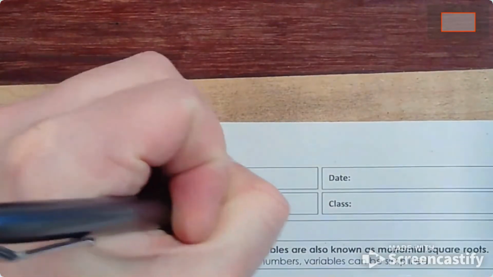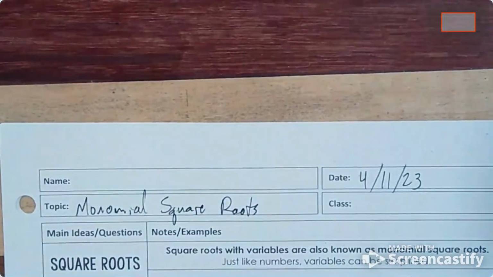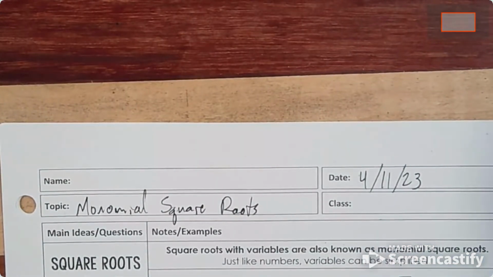Square roots. Today's the 11th. So yesterday we looked at just square roots of numbers. Today we're looking at square roots of monomials, because monomials are numbers or variables or combinations of numbers and variables. Yesterday we just looked at the number side of things. Today we're going to look at the variable side of things, and the numbers and variables side of things.